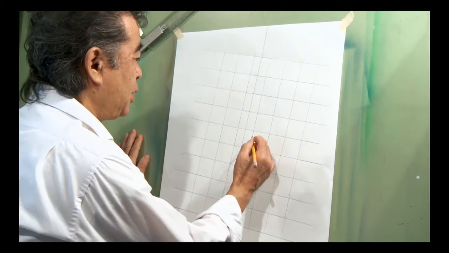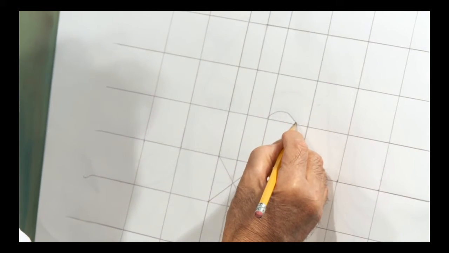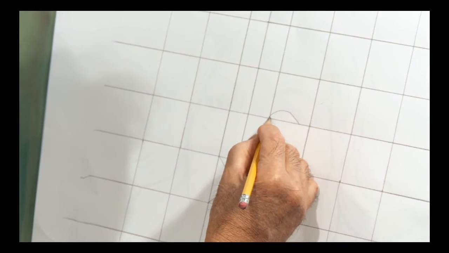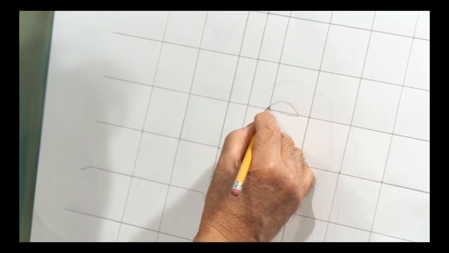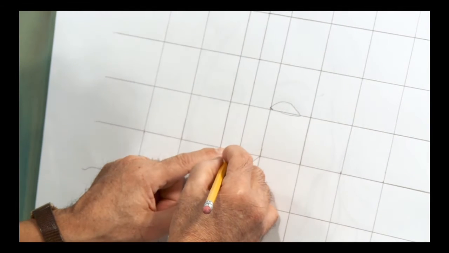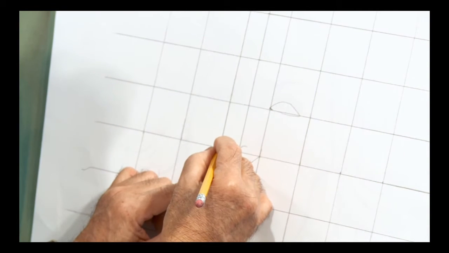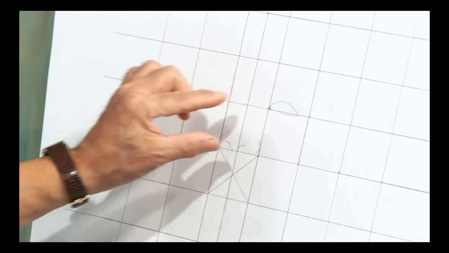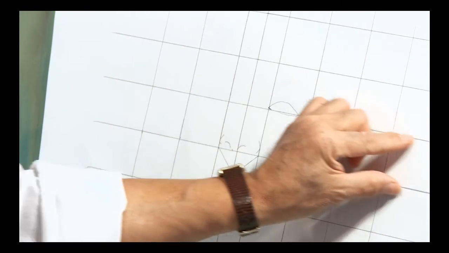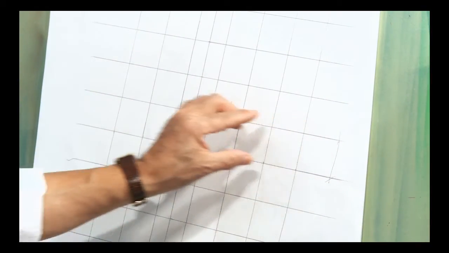Then I started drawing the eye. Okay, you draw the eye. This corner is important, and this is the bottom of the nose. Okay, that's the most important dimension. From this dimension here, I determine everything.